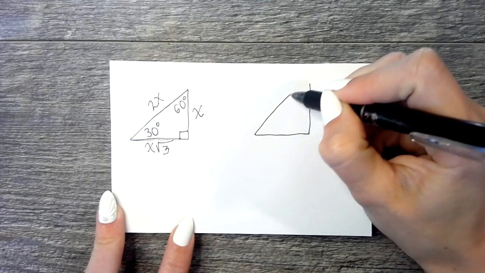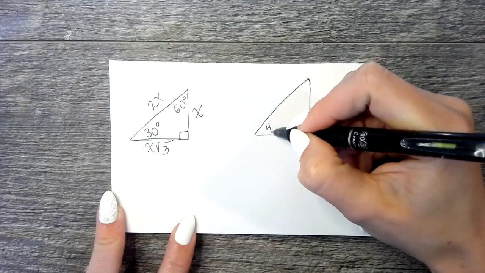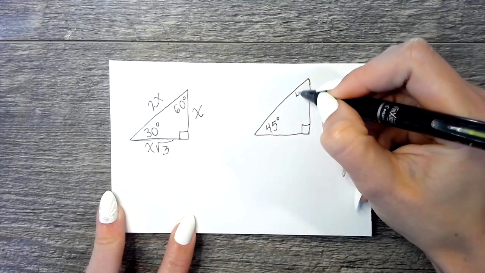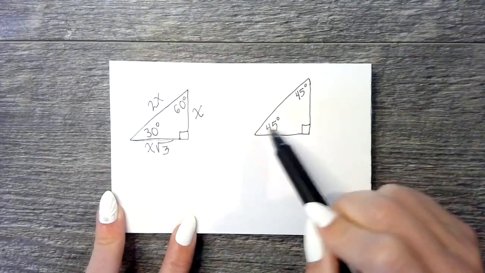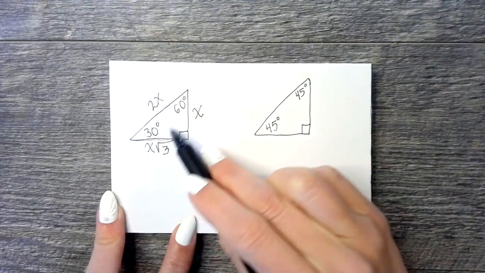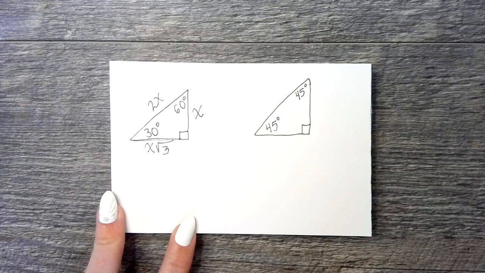Next, we are going to draw our 45, 45, 90 triangle. The angles are really telling you that you're working with a right isosceles triangle. The measures for each side are also from your days of geometry.